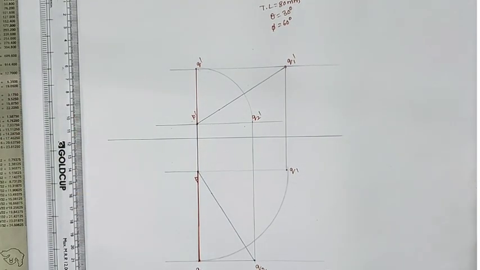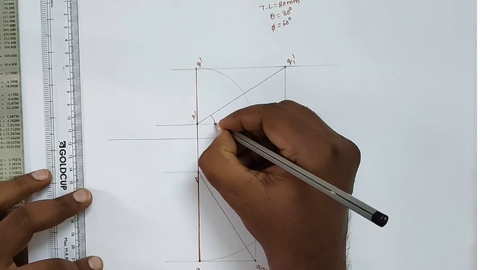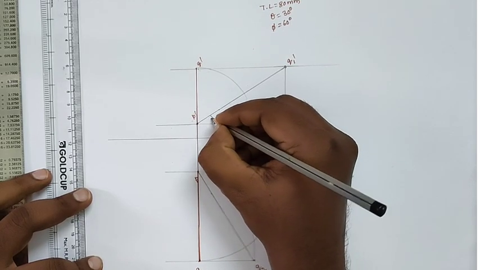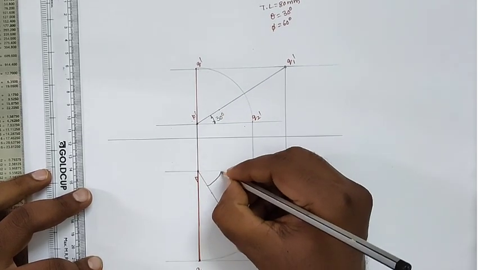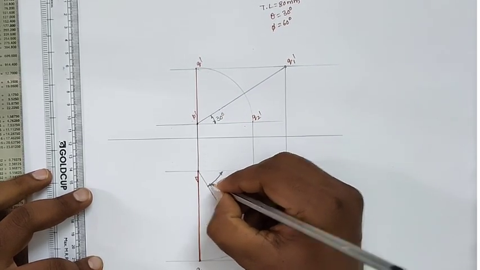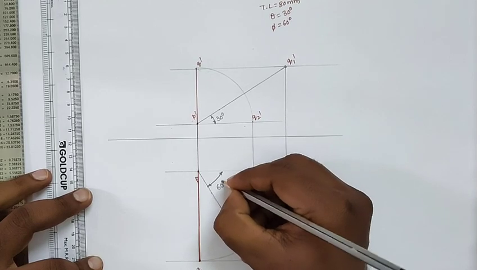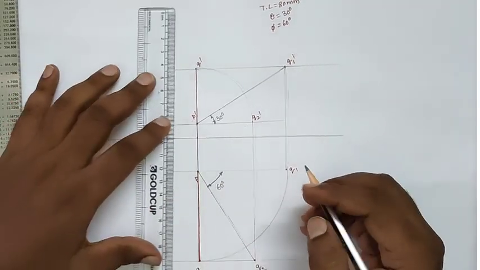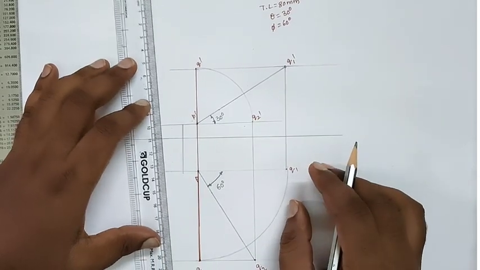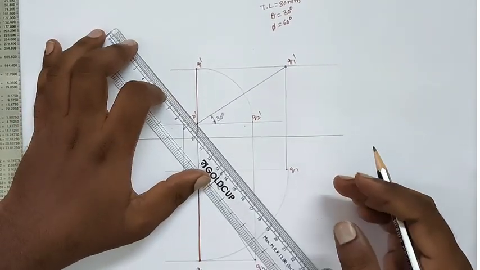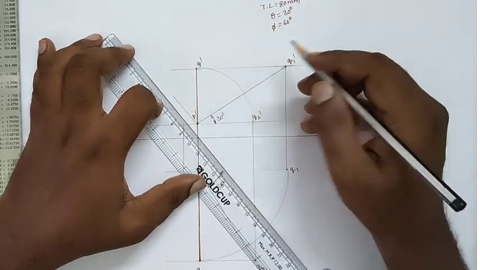After that we will give the dimensioning. This angle should be 30 degrees, and this angle should be 60 degrees. And the dimensions of P dash and P are also clearly given in the problem.